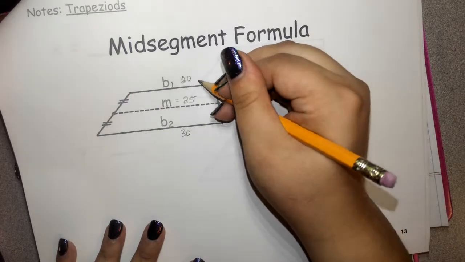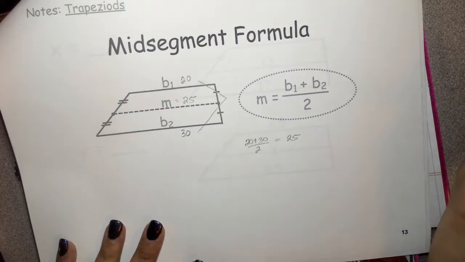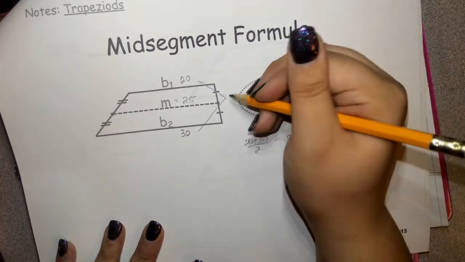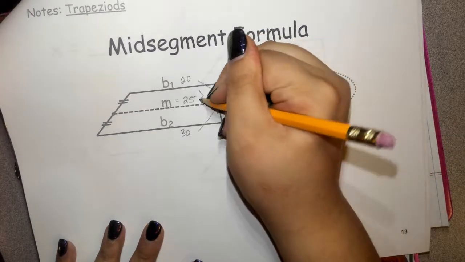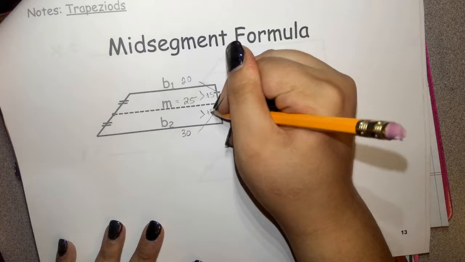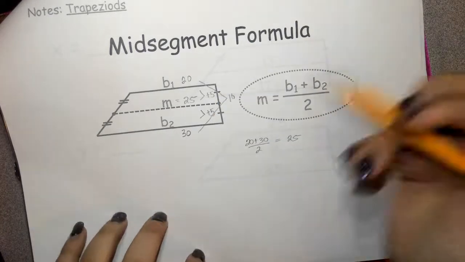Now, how far is 20 from 30? That's 10. So they need to be the same amount away. Plus 5, plus 5.